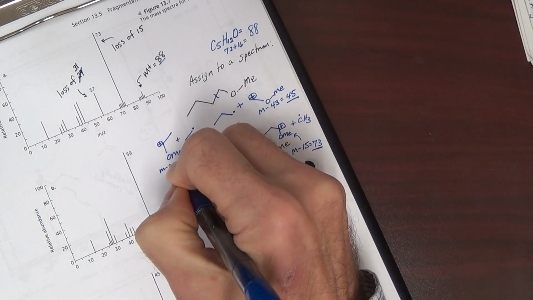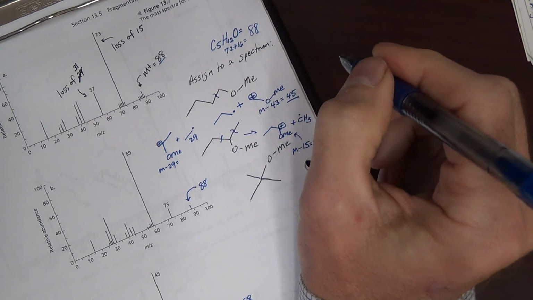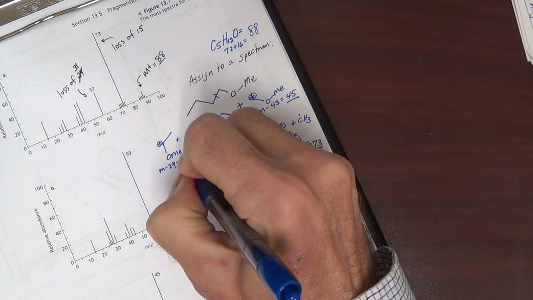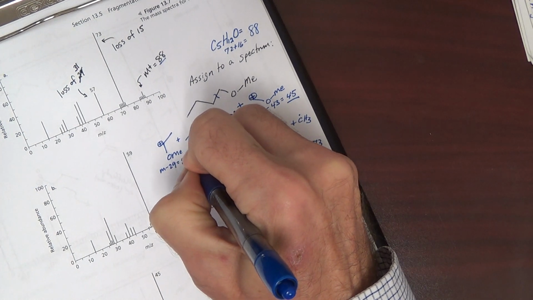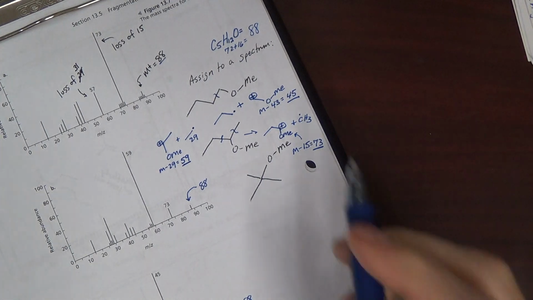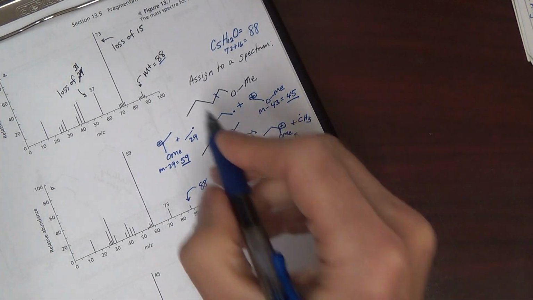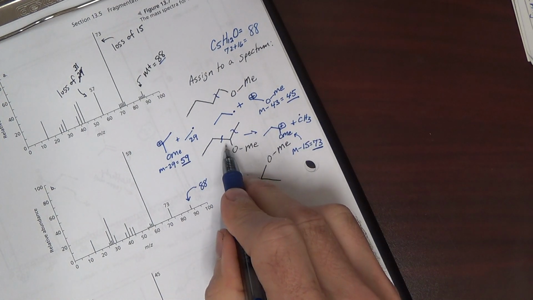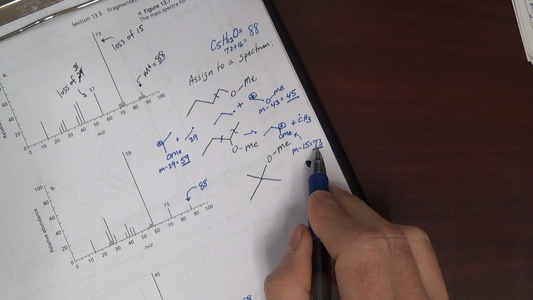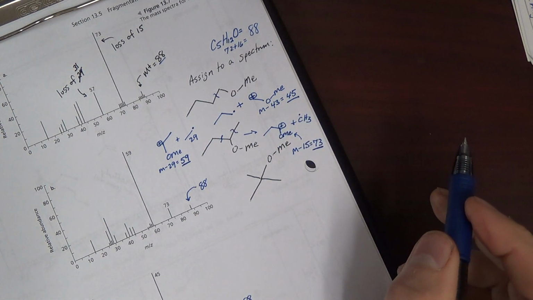So this is M minus 29. 88 minus 29 would be 58 plus 1, 59. Little crowded here, but for the second compound we are predicting a 59 and a 73. Where for the first compound we're just predicting 45.